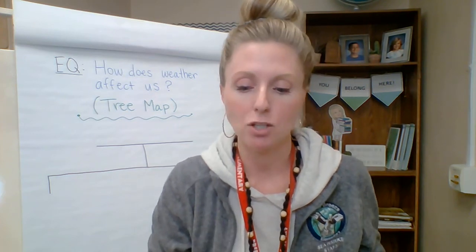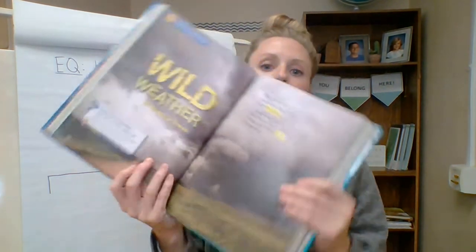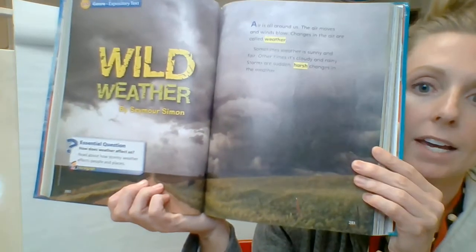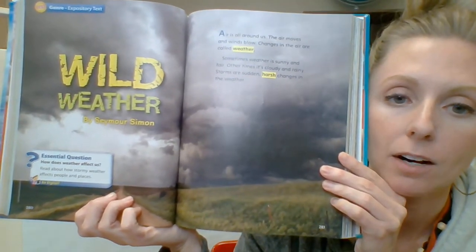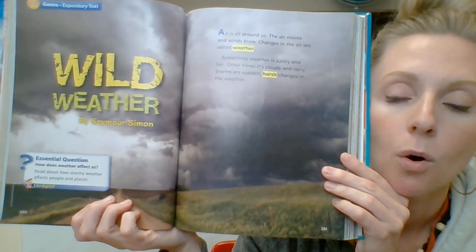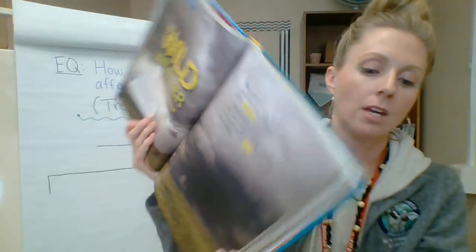Because it's a longer story, we'll break it up into two chunks. All right, you ready? This story is called Wild Weather. Right away, I know that the title is usually a really good clue for what the main topic is going to be about. So I'm going to show you the picture. Wild weather. You see those dark clouds forming in the picture there? I'm going to start reading to you, and you can scroll down and follow along, and then you'll finish the story on your own.